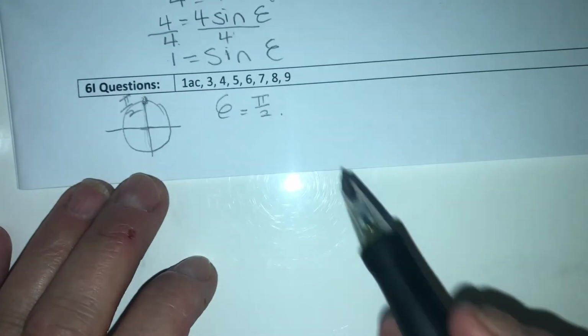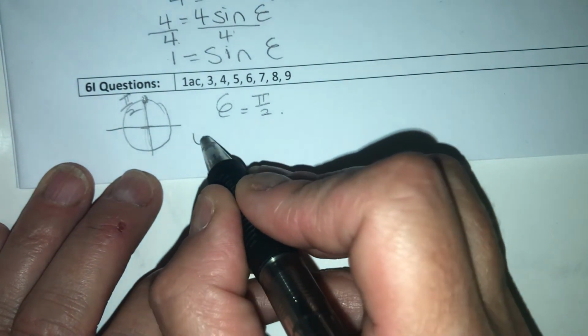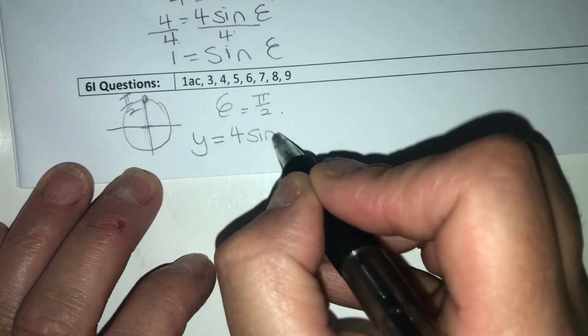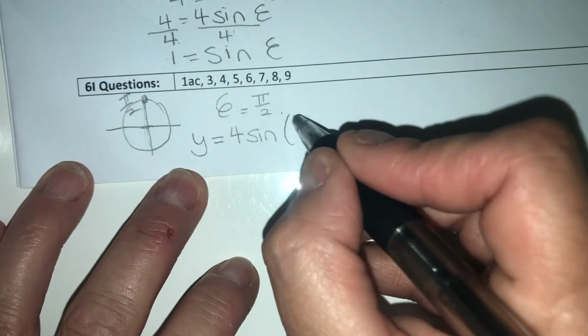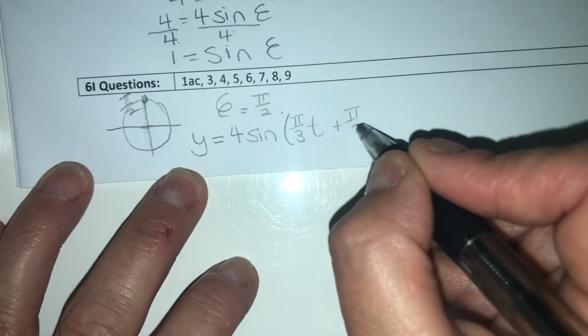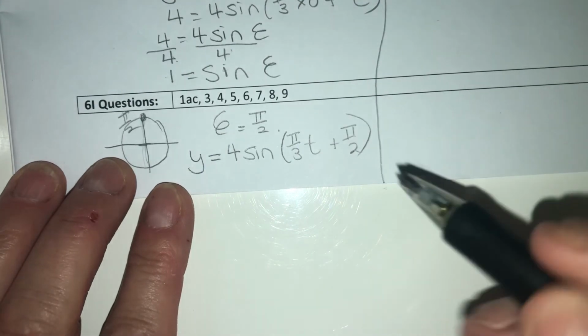Now, as I said before, it's asking for the rule, so we have to write it all back in, and then you'll be finished. So we're going to have y is equal to 4, amplitude is 4, sine pi on 3 t plus pi on 2. Okay, so that's that one.